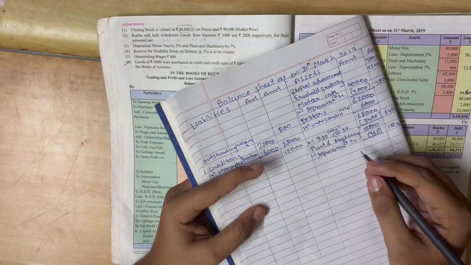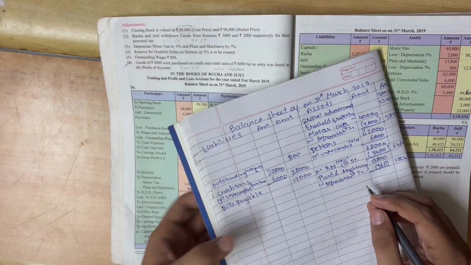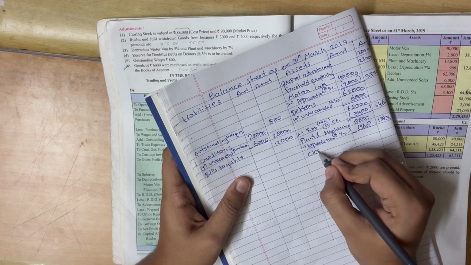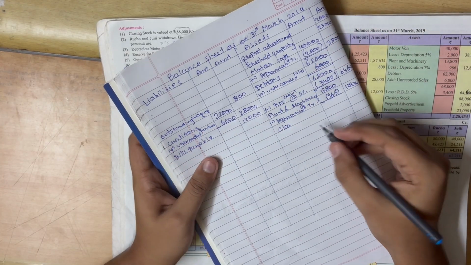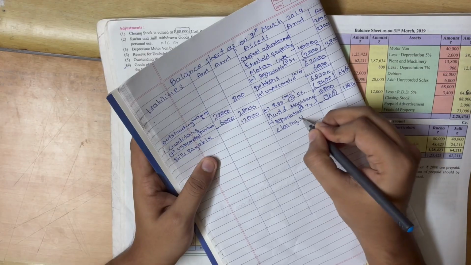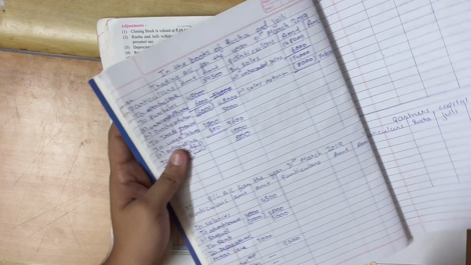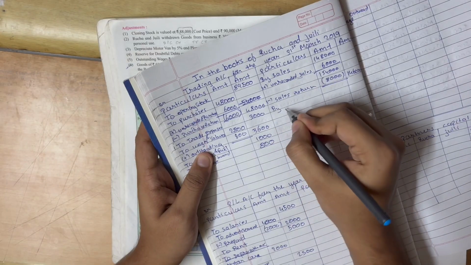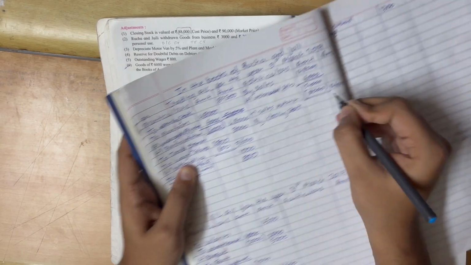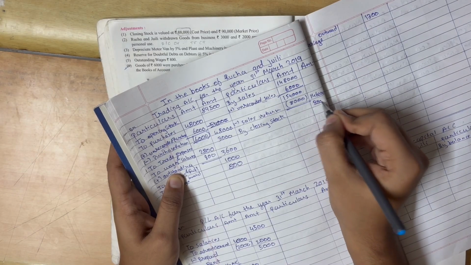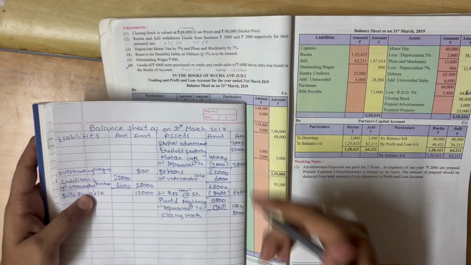Closing stock. There are two closing stocks, and we have to take the smaller one. Closing stock has two entries, one on the asset side and one on the trading account credit side. So closing stock 88,000, and the other will come here by closing stock 88,000.